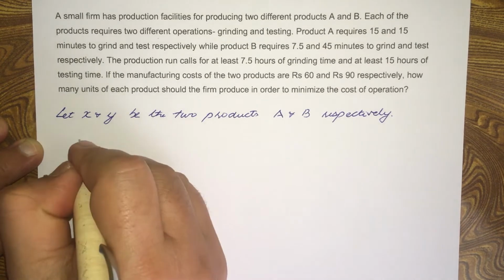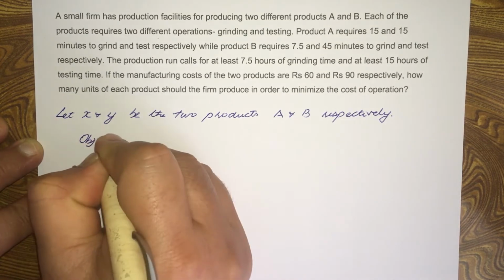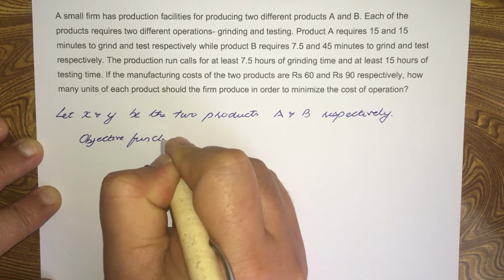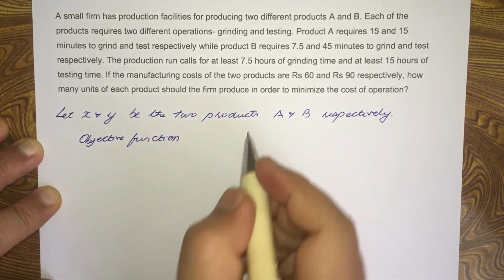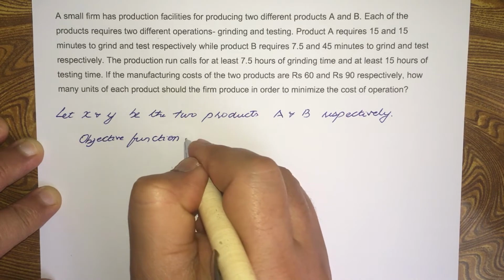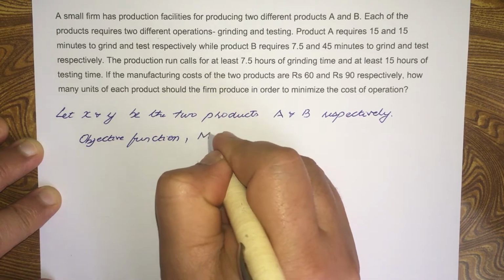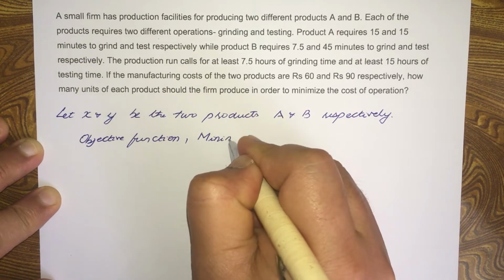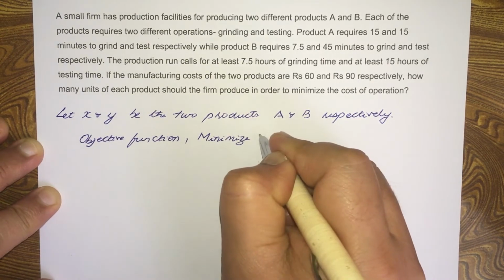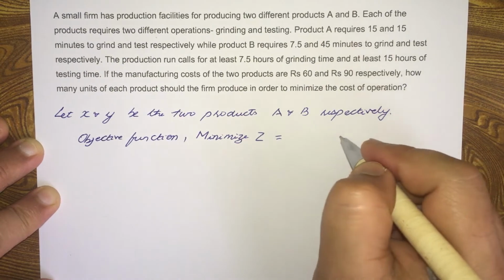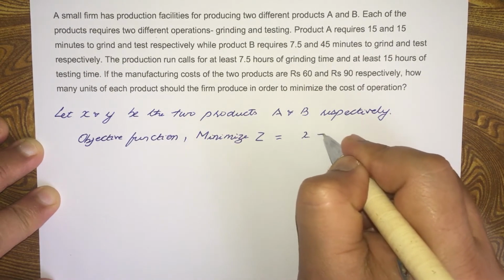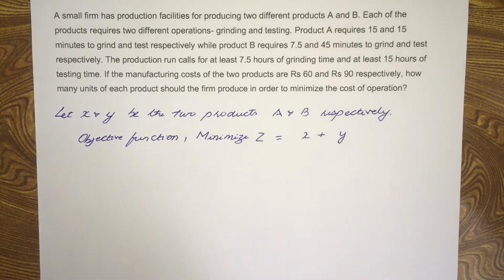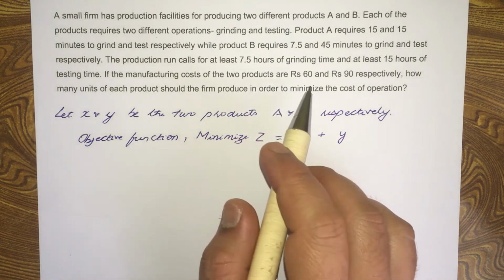Okay, the objective function is given by, now this is a minimization problem, so minimize Z is equal to X plus Y. Now what is the manufacturing cost of the two products?